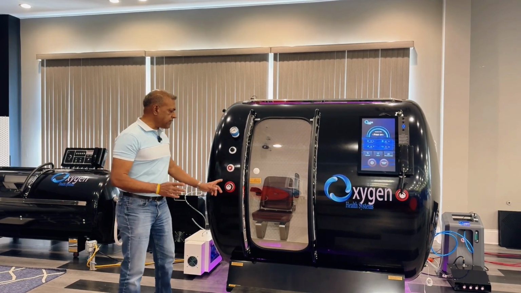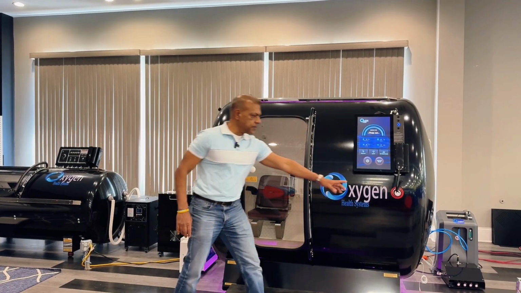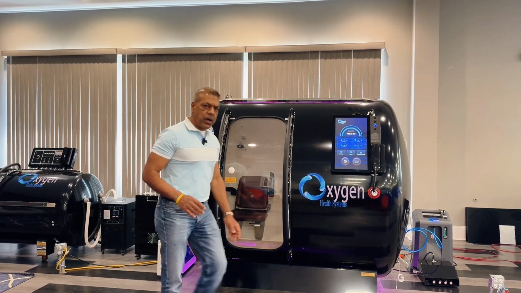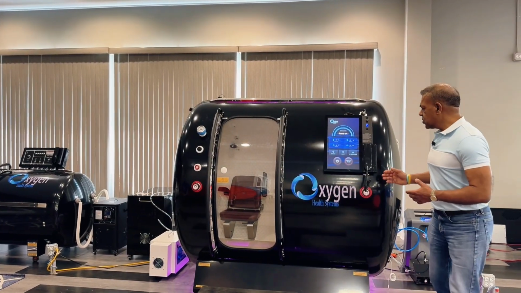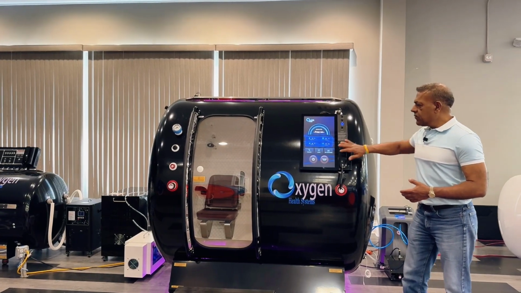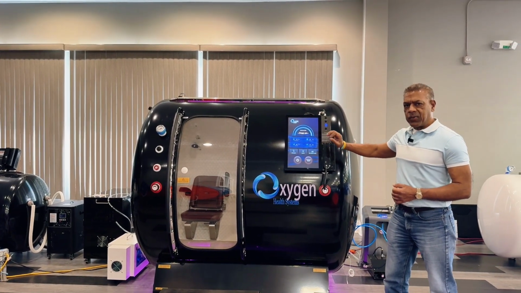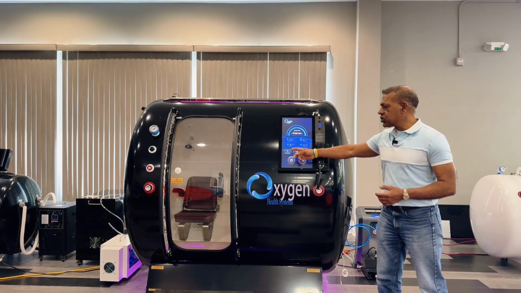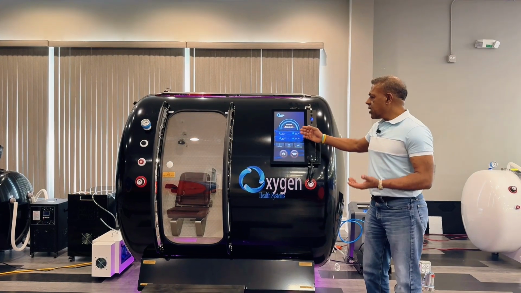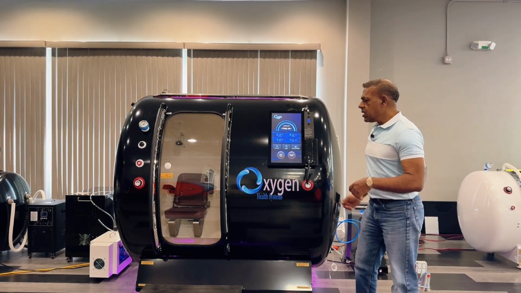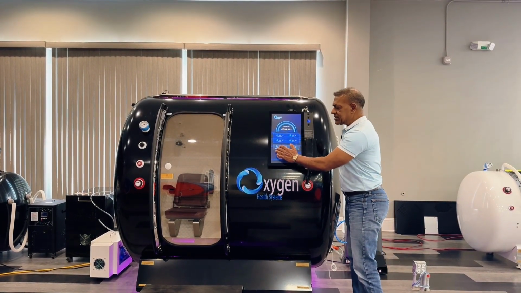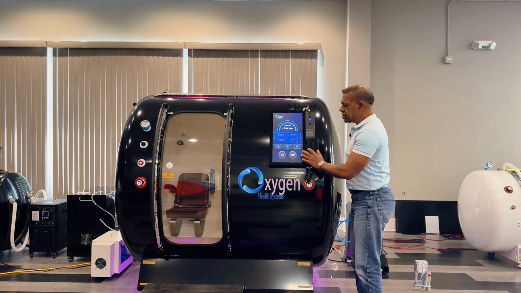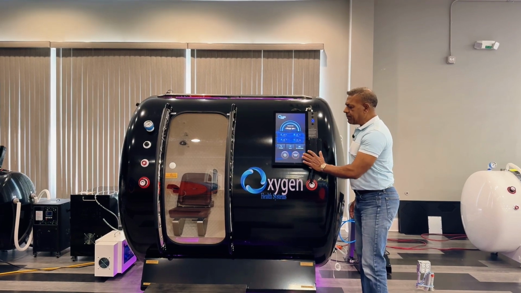Let's recap. You have 2 open-close valves, and then you have 2 emergency valves, one right here and one right behind me under this user interface. You have the full touchscreen operational features such as the timer, and you being able to read the temperature, the relative humidity, the oxygen concentration and the pressure, as well as you can select your ionization option, negative ionization, the light, the air conditioner, and then the on and off button.